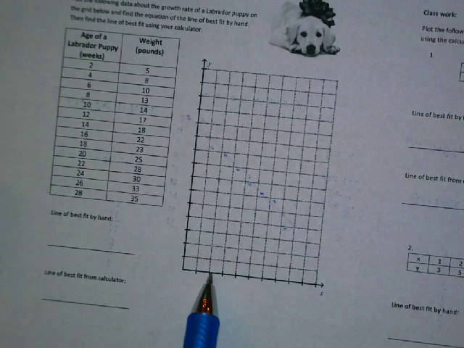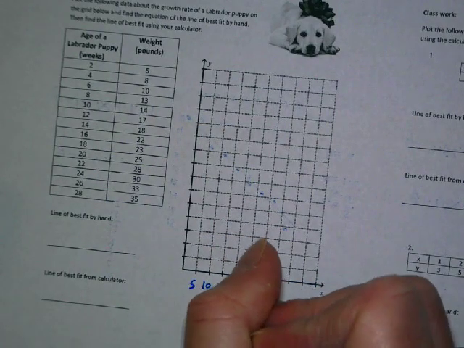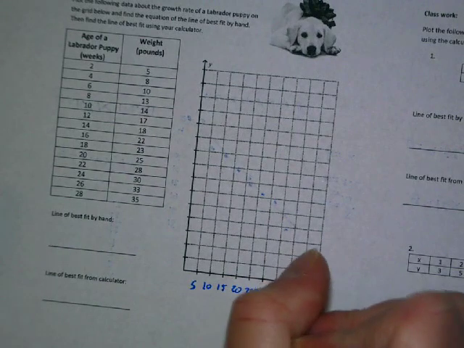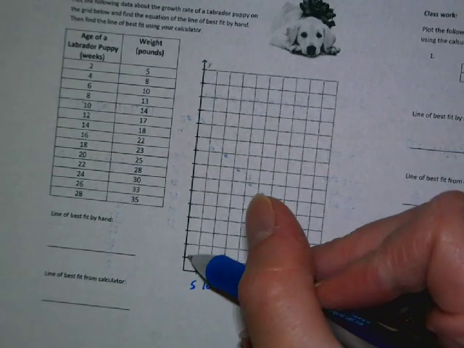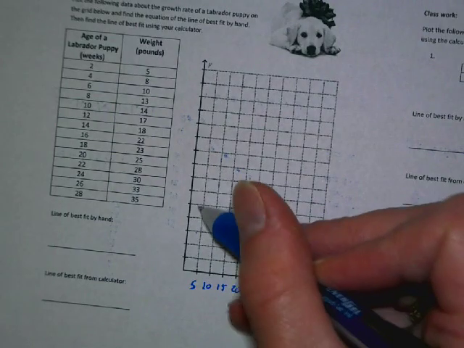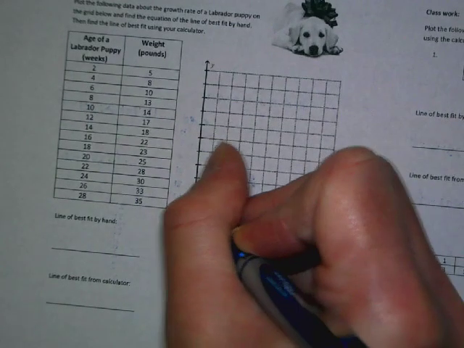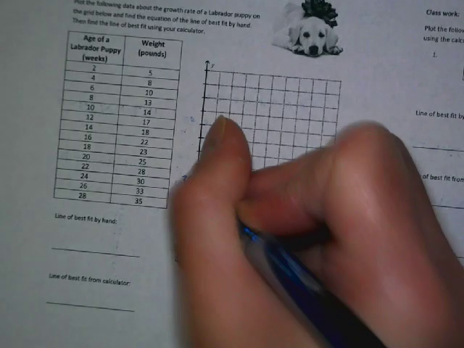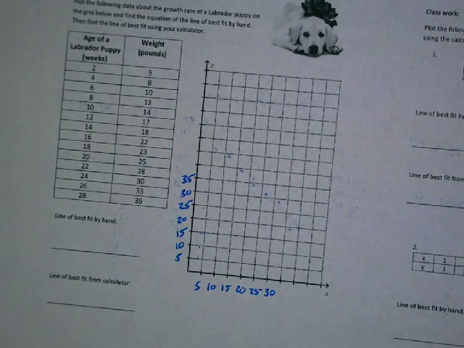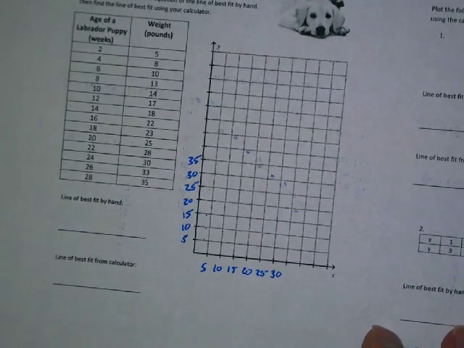Y'all do one on your own. All right, so for this next one, x's need to go up to 28. Can we count by ones? No. So let's see, 2s, 2, 4, 6, 8, 10, 12, 14. Nope, not even by 2s, so let's count by 5s. So 5, 10, 15, 20, 25, and then 30. And then going up the y-axis, probably can count by 5s again, up to 35. Yeah, we'll count by 5s again. So 5, 10, 15, 20, 25, 30, and we need to go up to 35 for the y's.